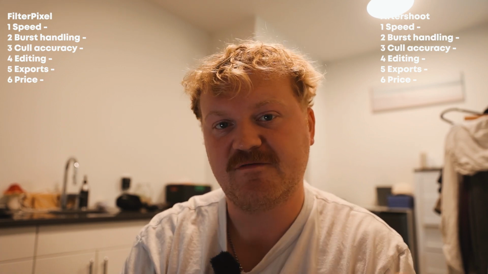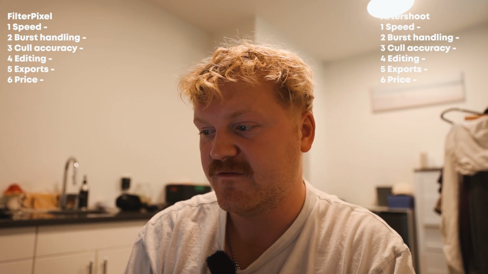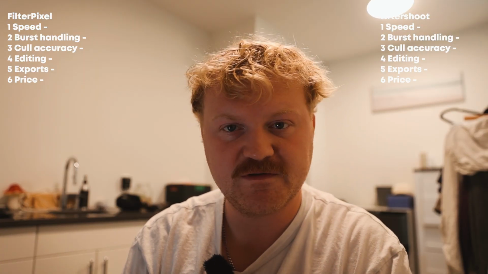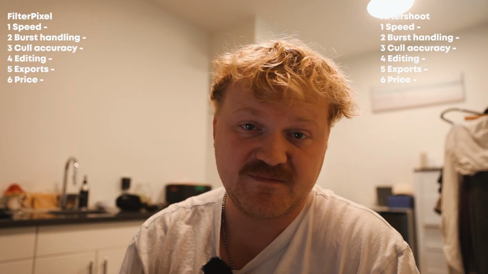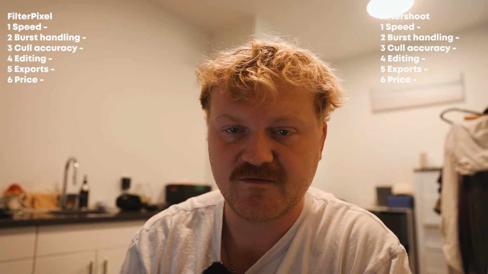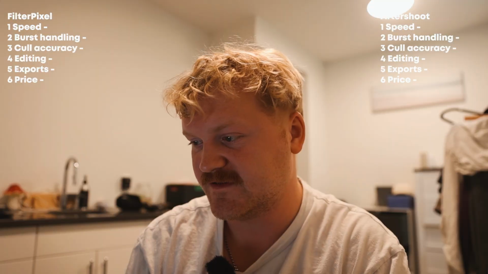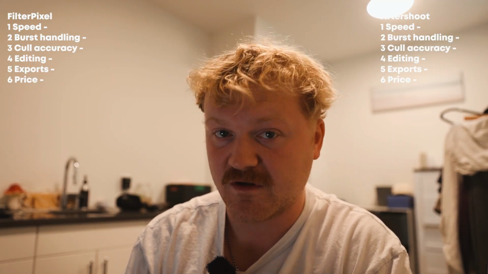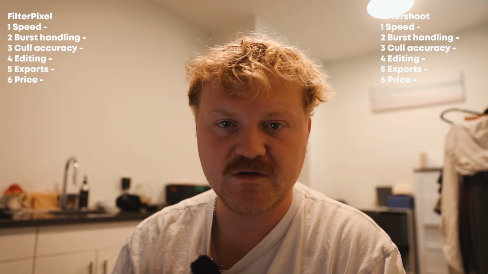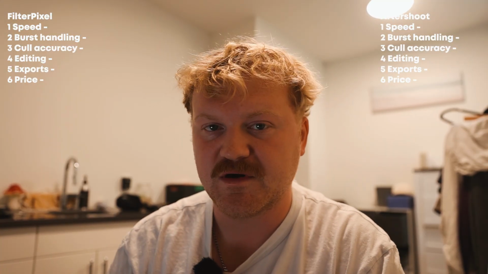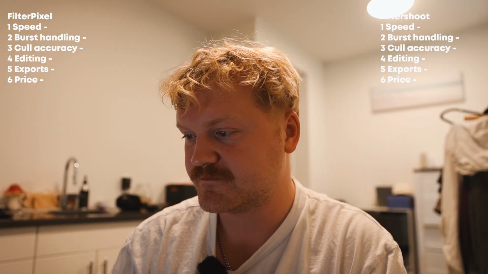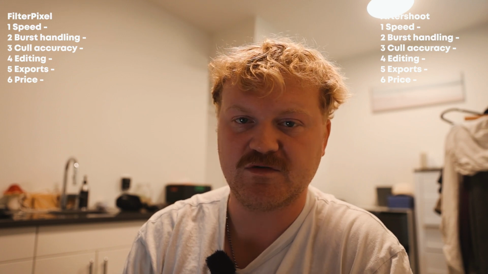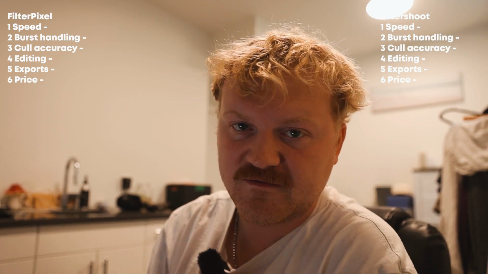So that's where we put Aftershoot against FilterPixel. FilterPixel feels like it has more high volume, fast deadline culling. Sports, concerts, conferences, same day events, and potentially weddings too. So I had to simplify the difference. Aftershoot is going deep into the specific type of photography workflow. FilterPixel is going wider across different types of high volume photography. Neither approach is necessarily wrong, but here's the problem. Sports is not weddings. And that distinction matters more than a feature list, because AI culling ultimately comes down to what the software thinks a good photograph looks like.